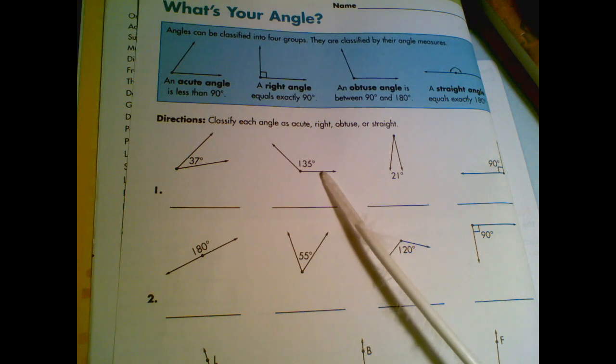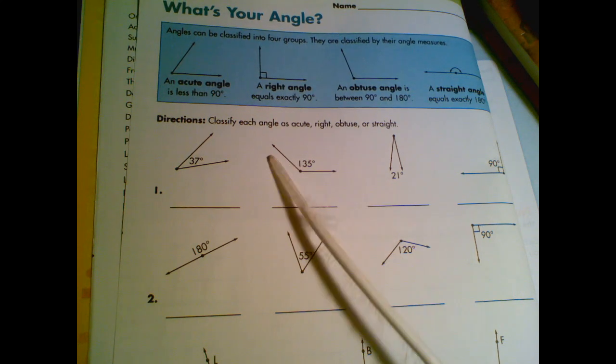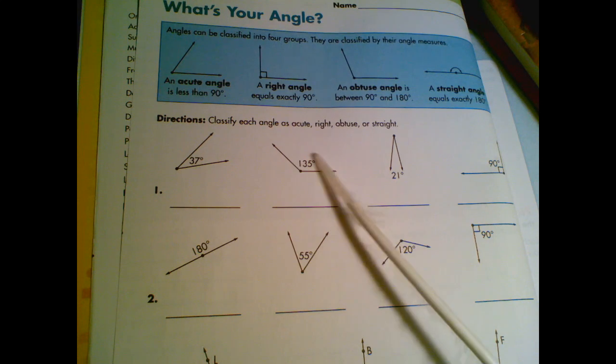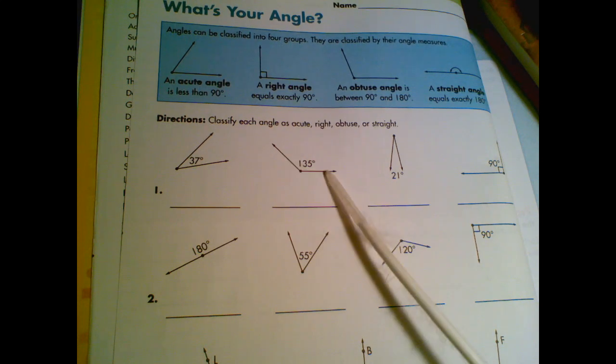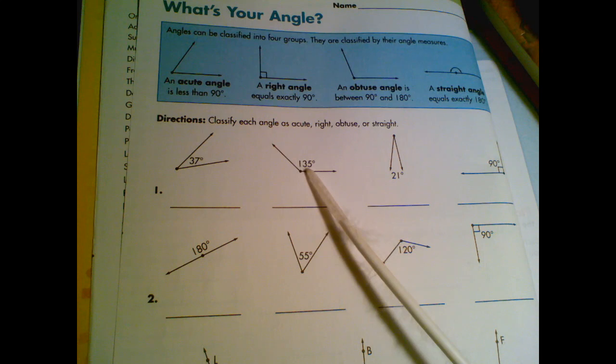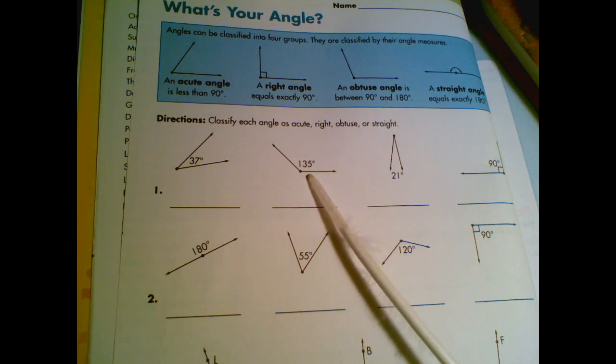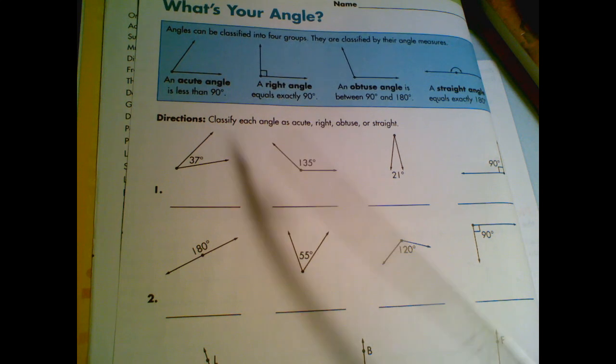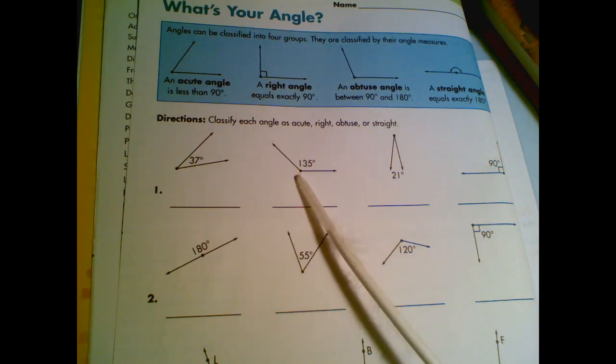This one is much more open. See the distance between the rays? That's what the angle is. And it's obviously greater than 90 because it says it. It's 135. So if it's 135 degrees, that is obviously an obtuse angle.